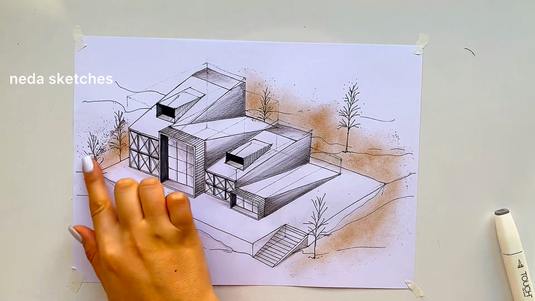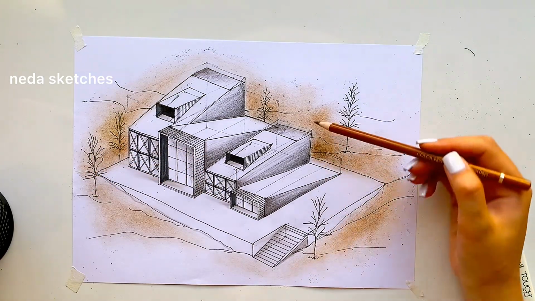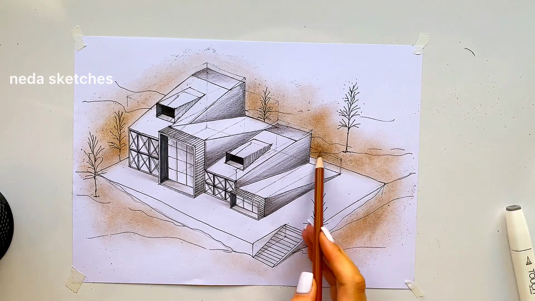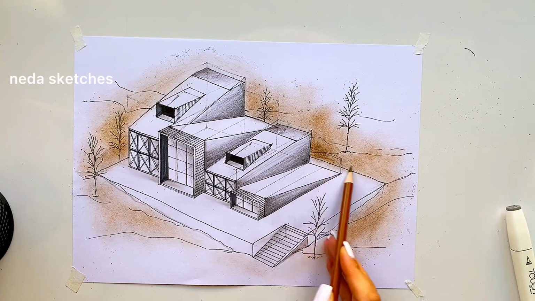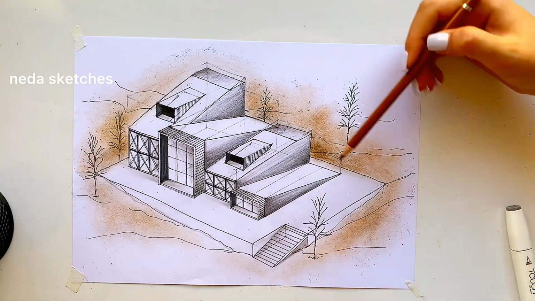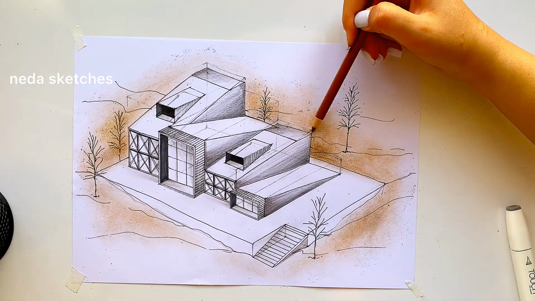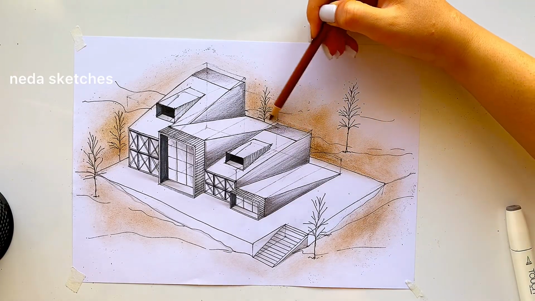In addition to sharpening the colored pencil and fading it, you can use it directly and color some parts of your drawing. Also, you can use different colors and mix them. For instance, in this drawing, I mixed light brown and dark brown.